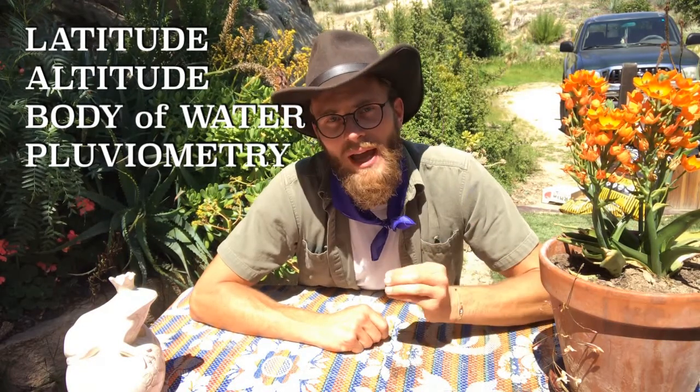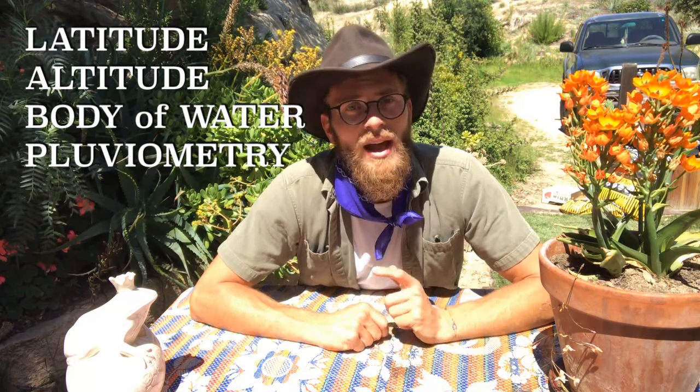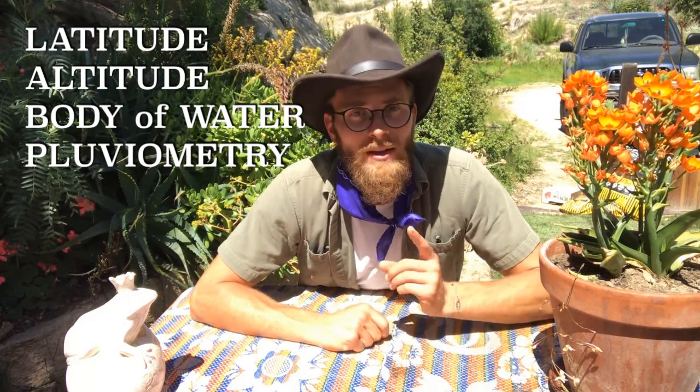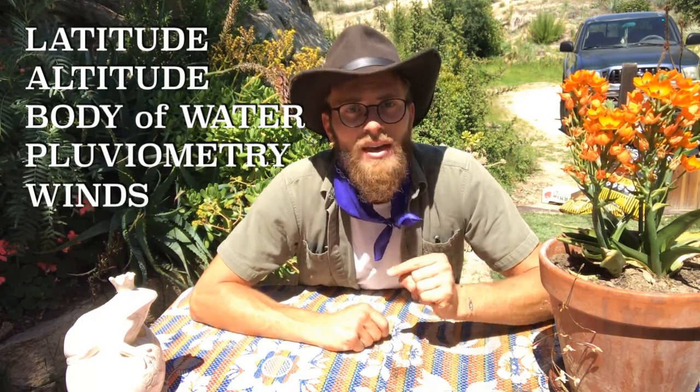Third, how close are you to a significant body of water or an ocean? Fourth, the pluviometry, the presence or absence of rain and its distribution throughout the year. Last but not least, winds. Significant winds impact how moisture establishes itself, which impacts the local wildlife too.